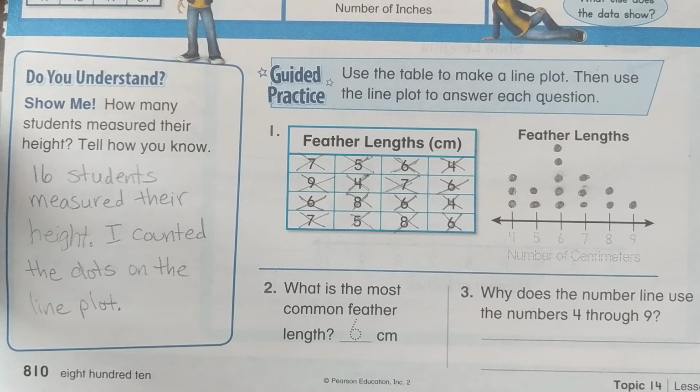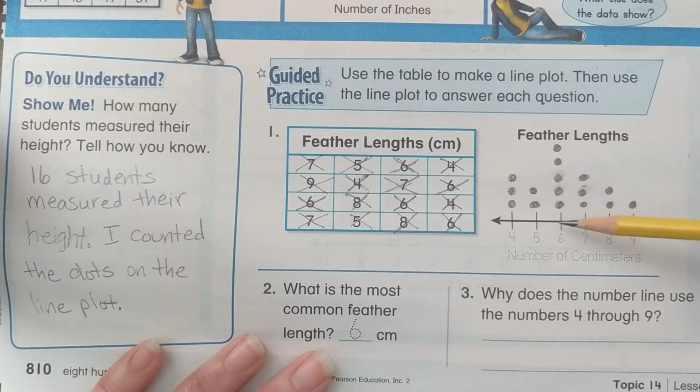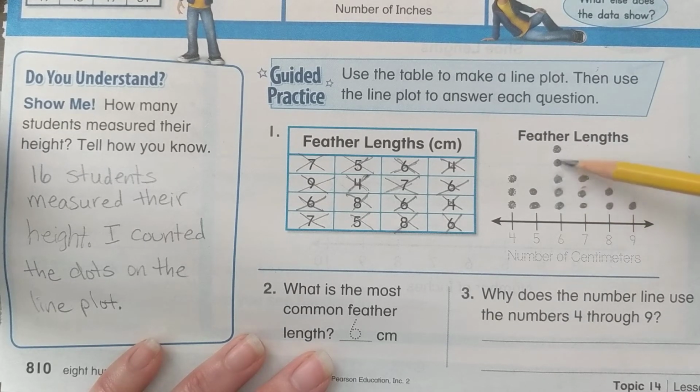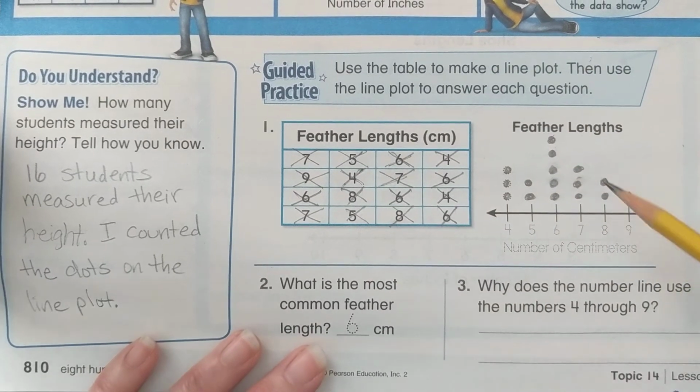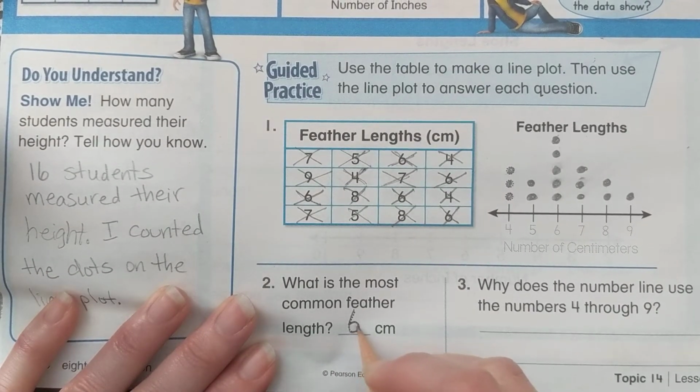What is the most common feather length? They did that for us. We can see 6 was the most common. It had the most dots above it. So most of those feathers were 6 centimeters. So we're going to say the most common was 6 centimeters.